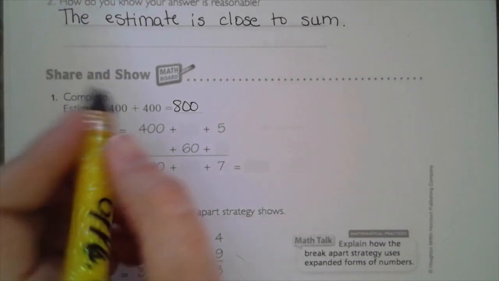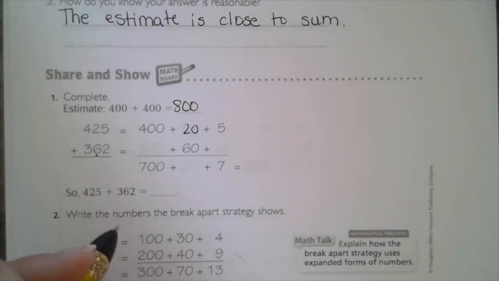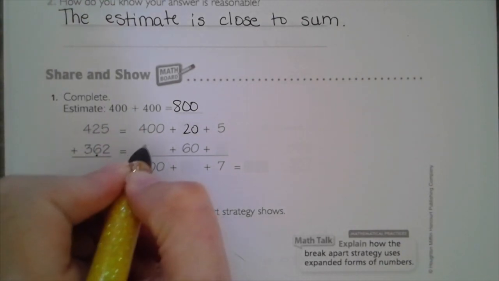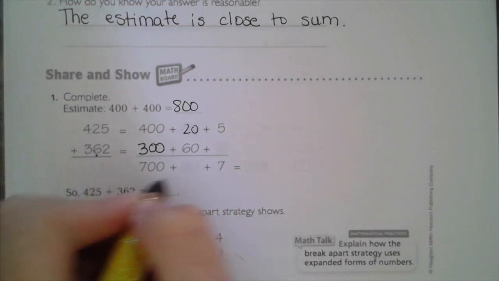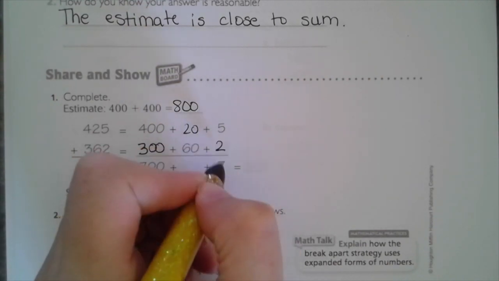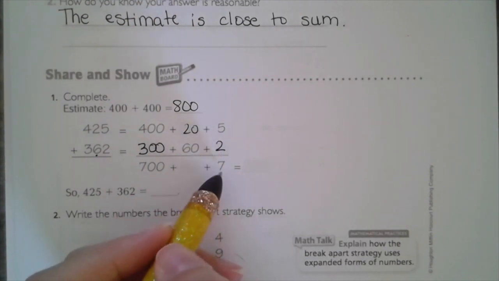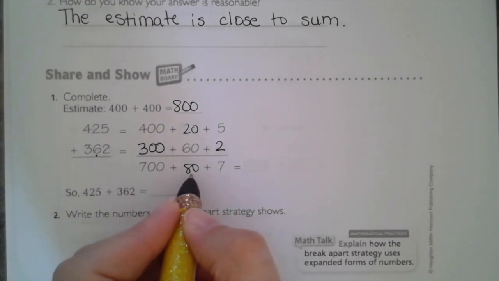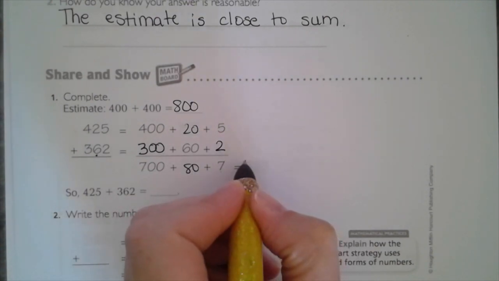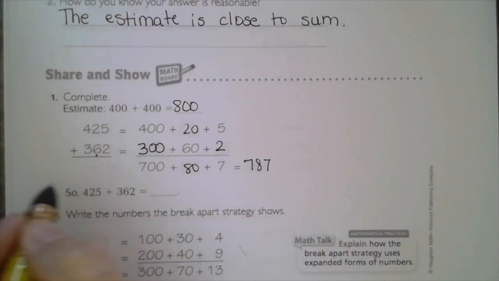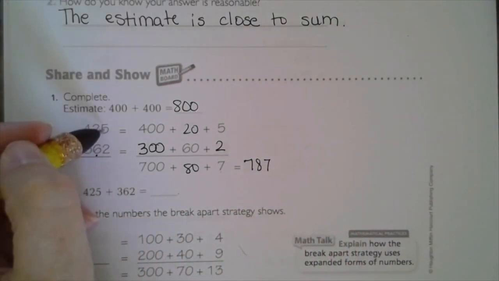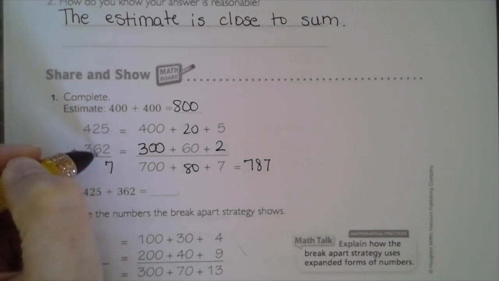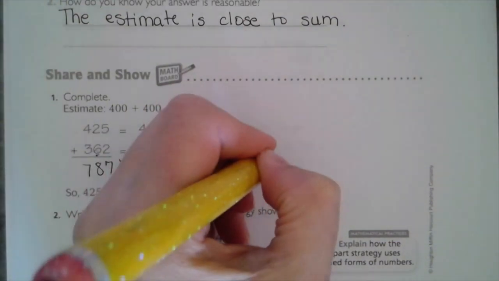425 is 400 plus 20 plus 5. 362 is, now what's that 3 worth? 300 plus 60 plus 2. Now we add them straight down. 5 plus 2 is 7. 20 plus 60 is 80. 700 plus 80 plus 7 is 787. Let me check that with real math. 5 plus 2 is 7. 6 plus 2 is 8. Okay, so yeah, I got the same sum.